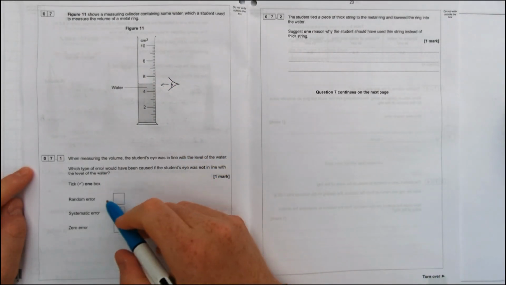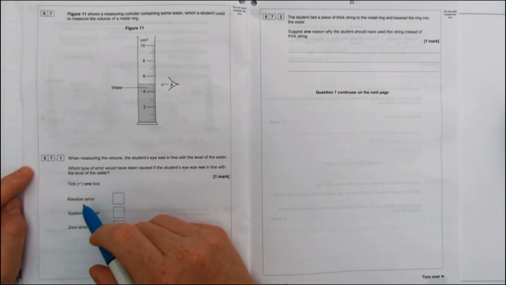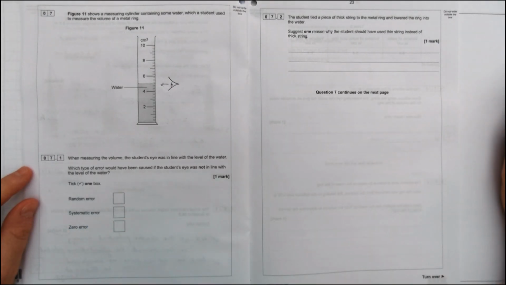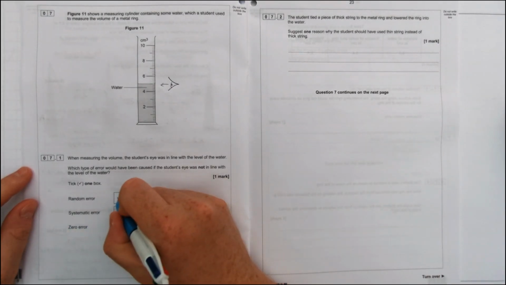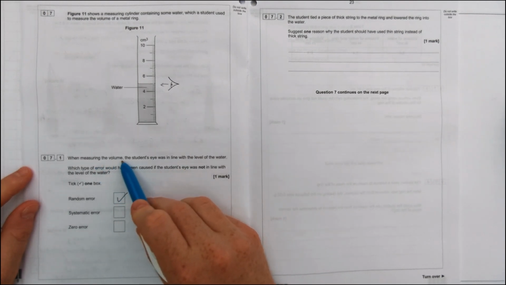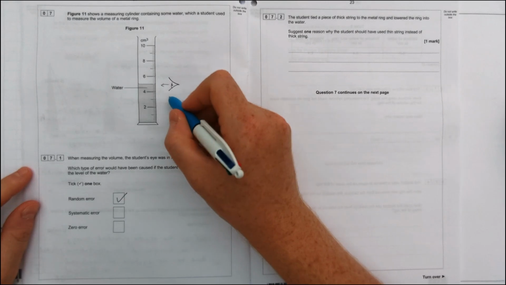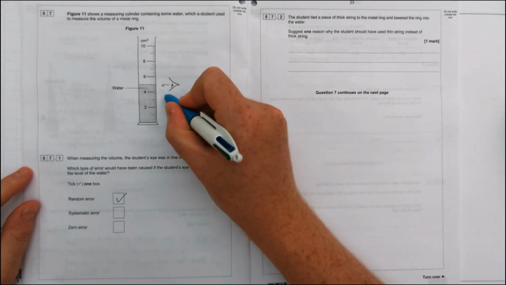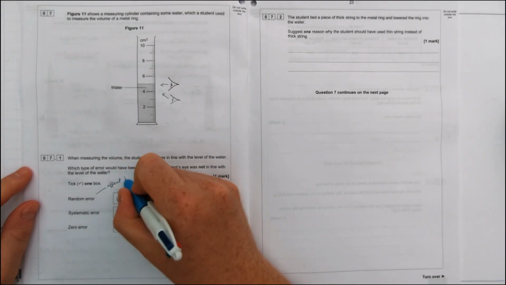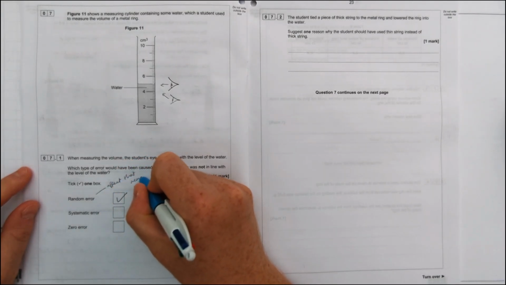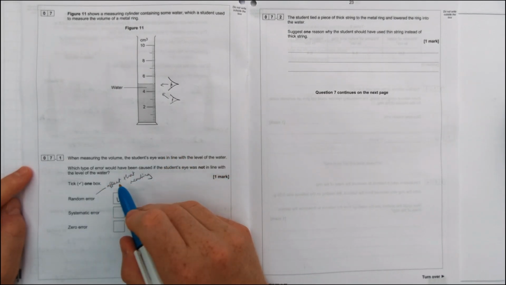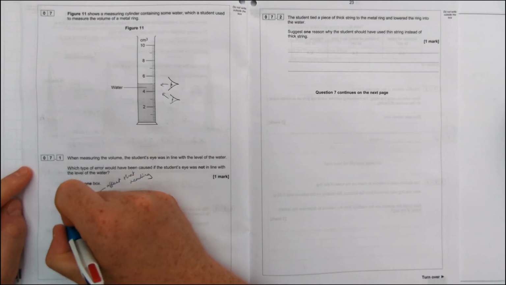Now, there's different types of errors. The answer is only ever going to be either random or systematic, or zero error is a type of systematic error. In this question, it's going to be a random error. Now, if they weren't in line with the level of the water, the idea is when measuring the volume, it should be, but if the student makes a mistake and measures it from here and they're looking upwards at it, it's only going to affect one reading. It's not going to affect all the other ones. Usually, if we talk about random errors, it's almost always caused by a human. We don't say human error, but that's the kind of thing we mean.